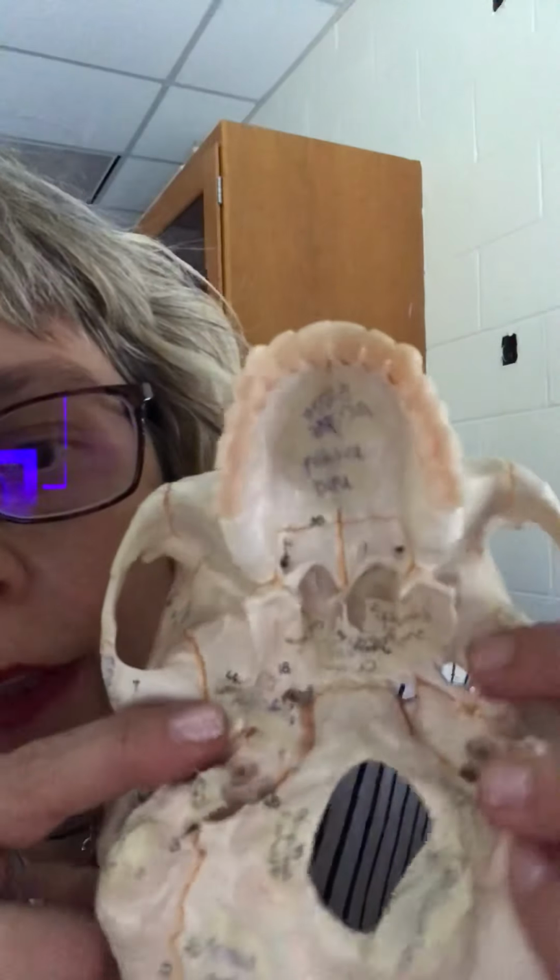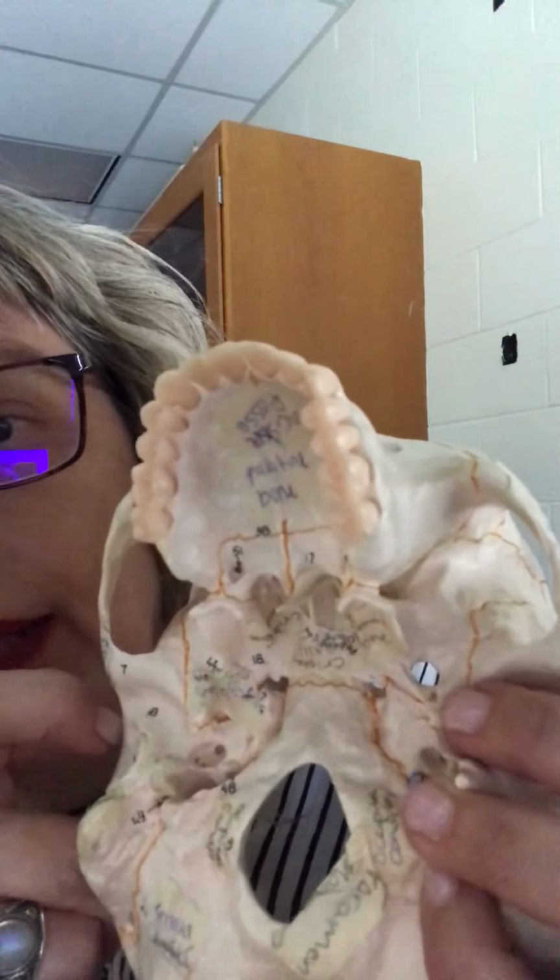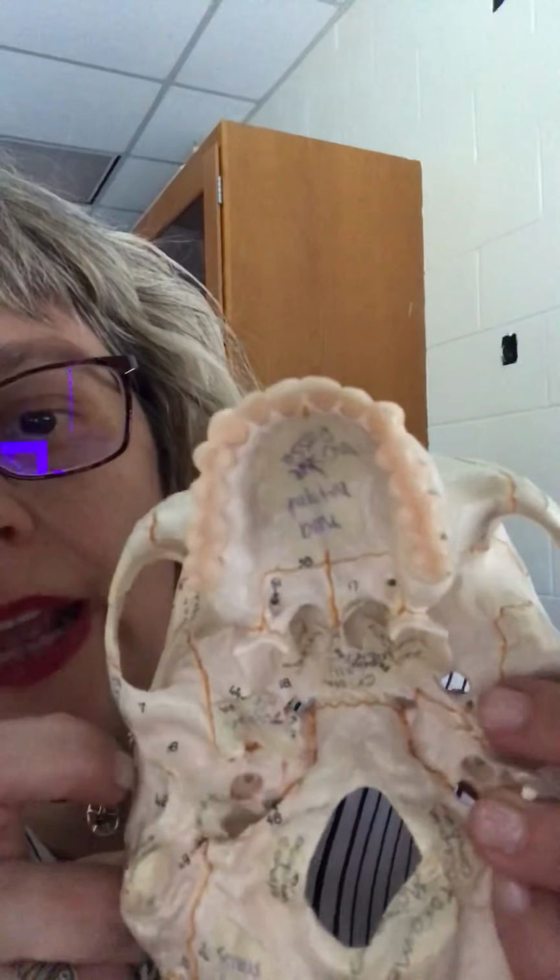Then over here, if you take a look, you've got the lacerum together as a pair. You've got the ovale as a pair, and it's pretty large, the ovale. You can't miss it. All right, and then back here, right behind the ovale, posterior and lateral is spinosum. Whew, that is it, finally.